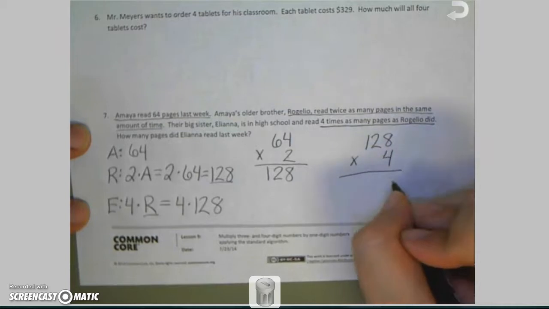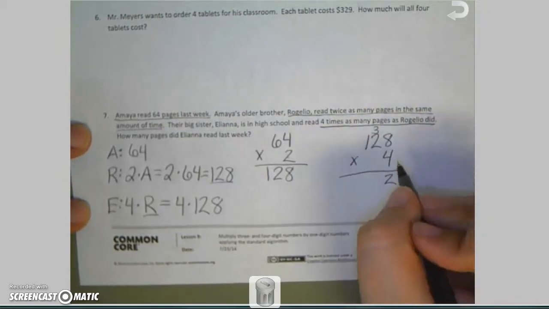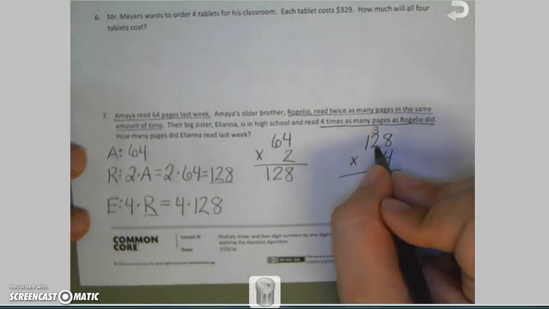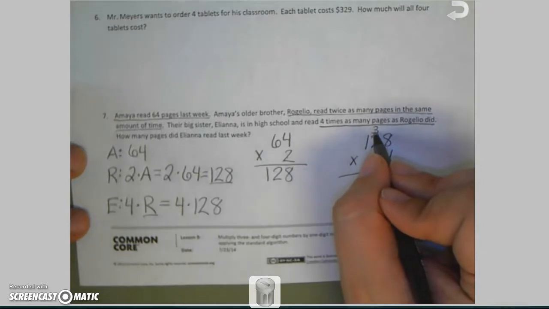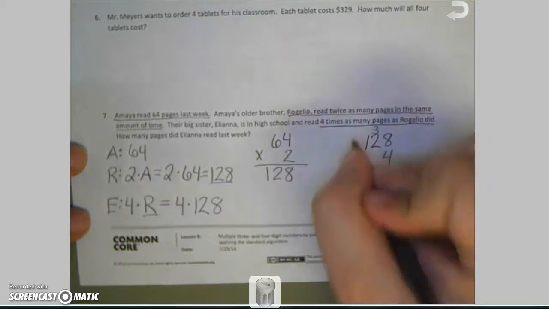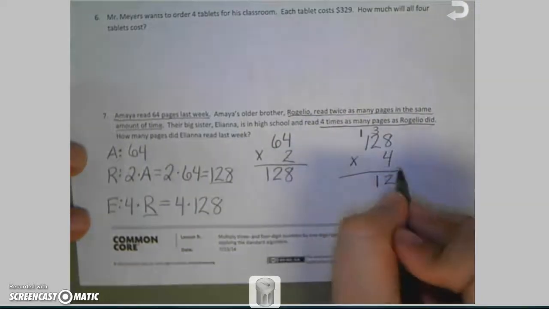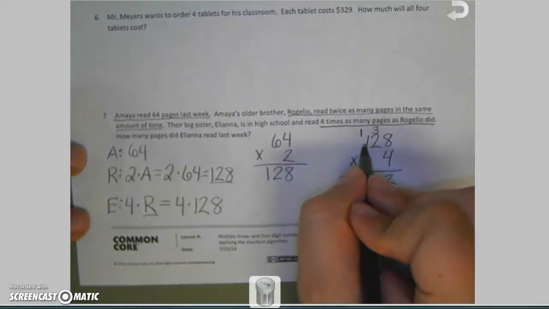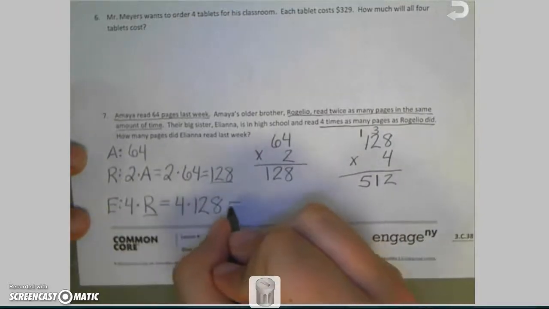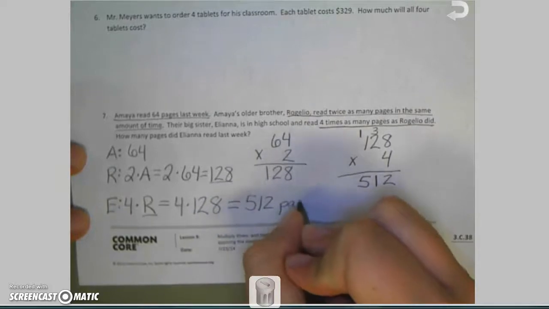So 8 times 4 is 32. That's 2 ones and 3 tens. 4 times 2 is 8, plus 3 more tens, so that's 8 tens, 9, 10, 11 tens, which is 1 hundred and 1 ten. And 4 times 1 is 4, plus my extra 100 gives me 5. So Eliana read last week 512 pages.